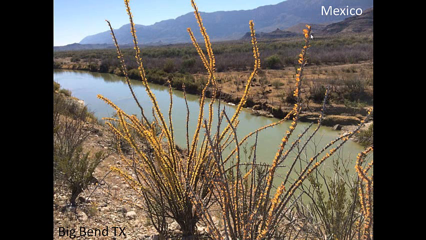Here we see the Rio Grande. There's Mexico over here, and this is Big Bend.